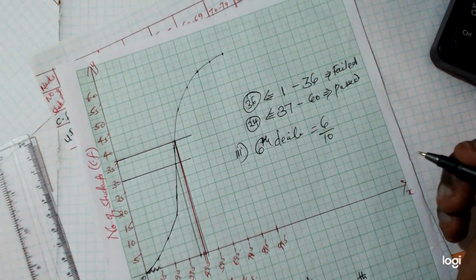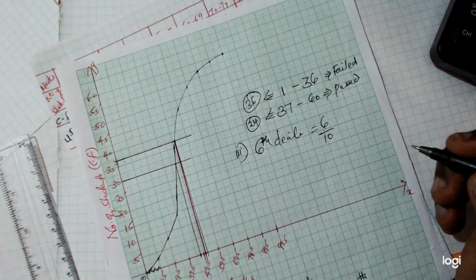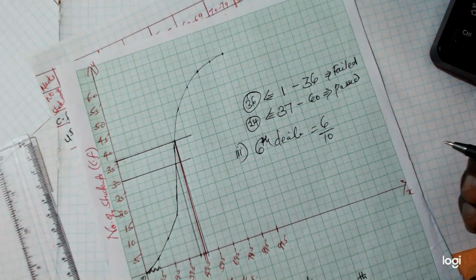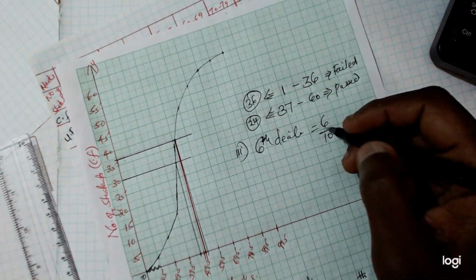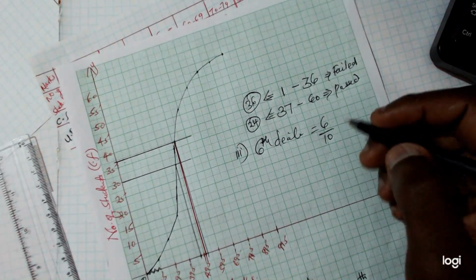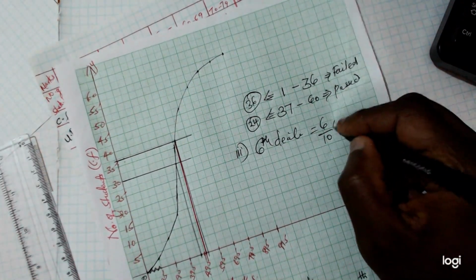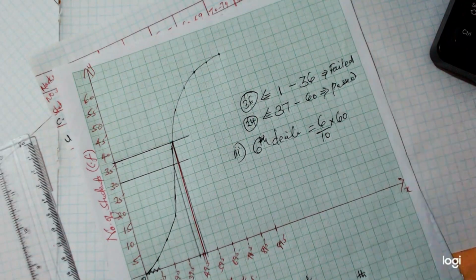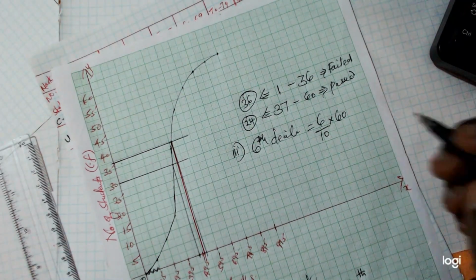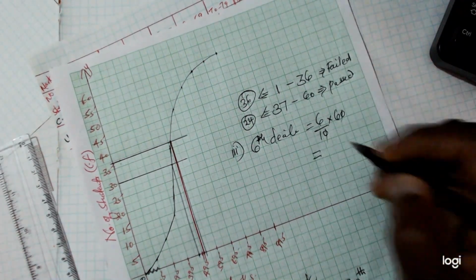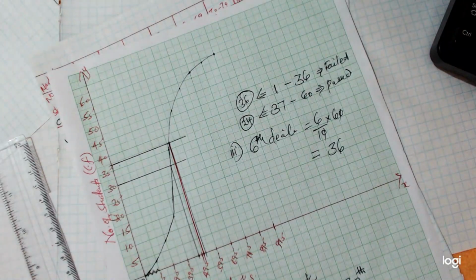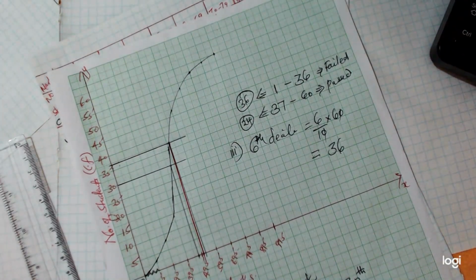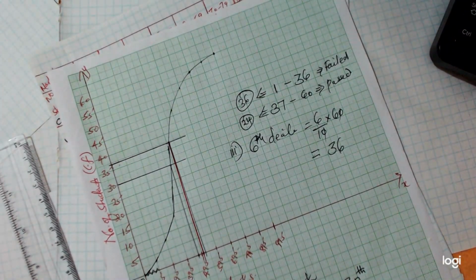That is the one that will give us the position of the sixth decile. So decile means out of 10, percentile means out of 100. So 6 over 10 times the total number of students, which is 60, will give 36. That is what we mean by the sixth decile, the 36th.